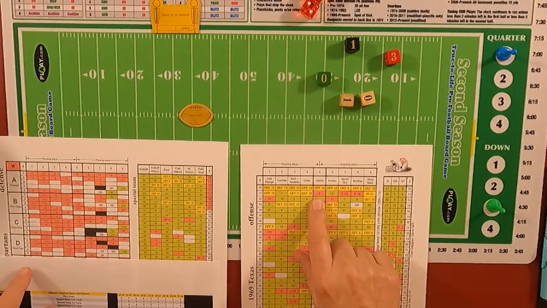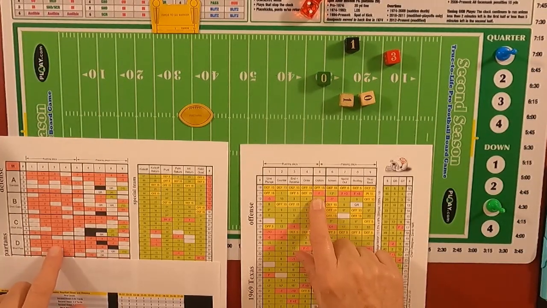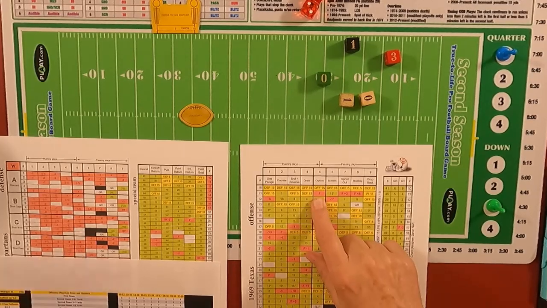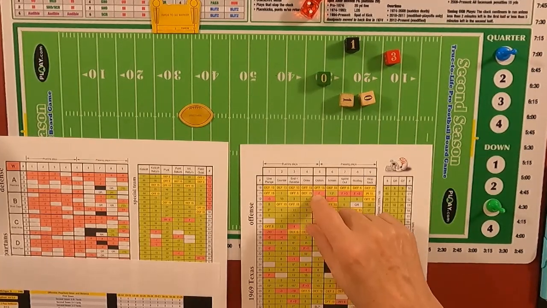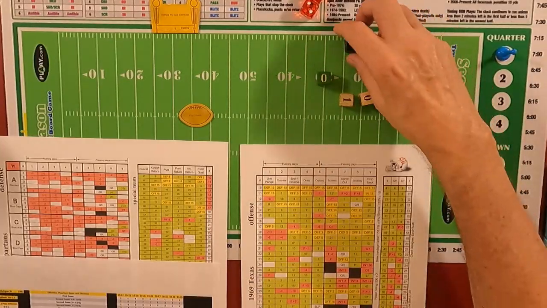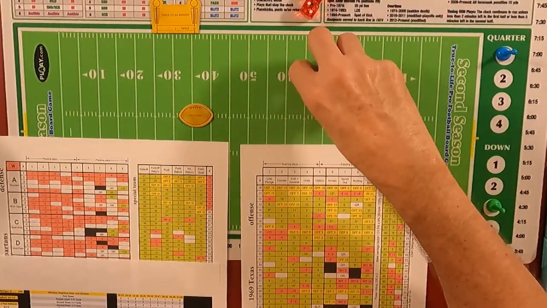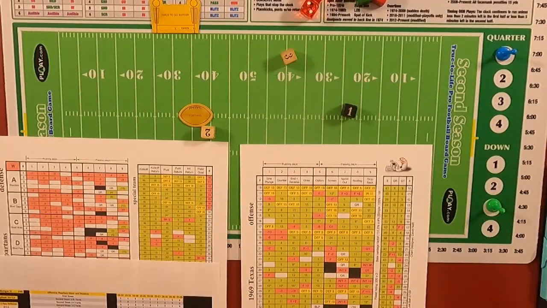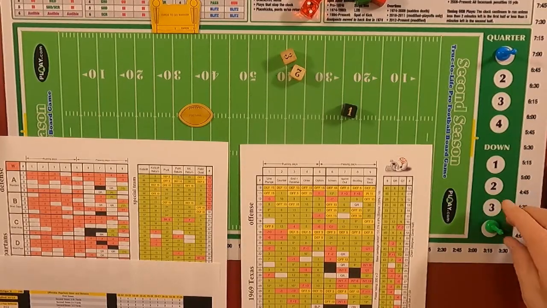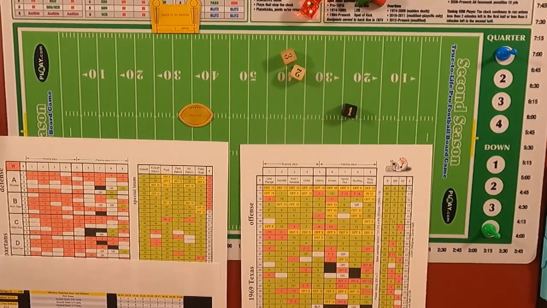He has a 3. Short pass on the option is -3. So it's my fumble. Okay, fumble right there. No gain. We got to roll to recover. 10 to 26. 15. Recovered it. Brings up 4th down. And again, we're at that same spot.